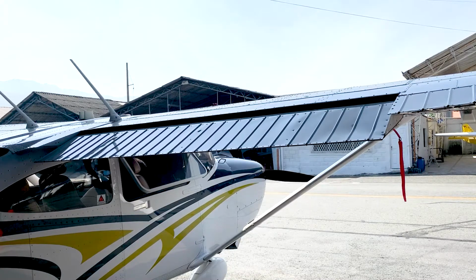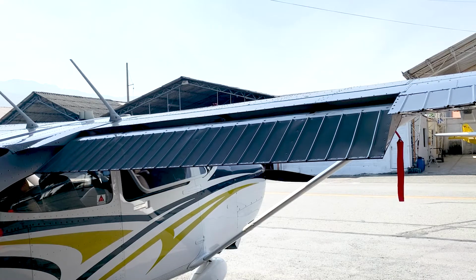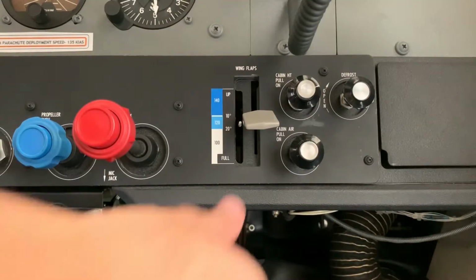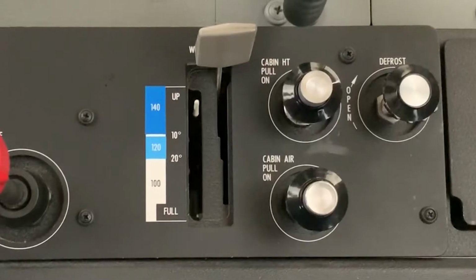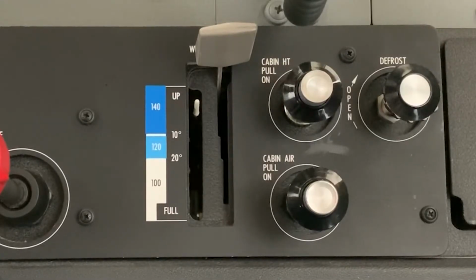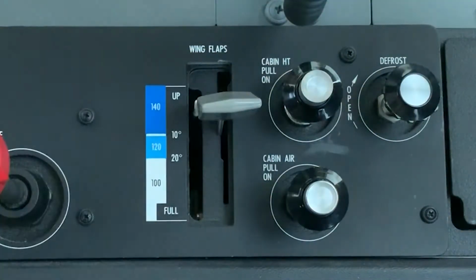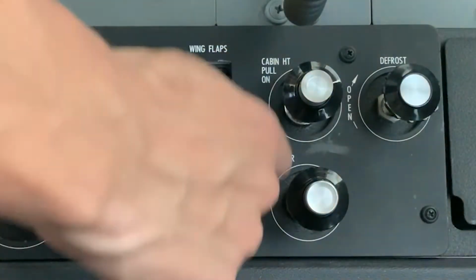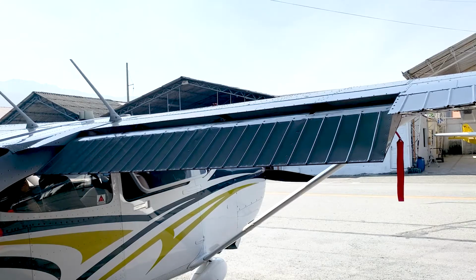Let's talk about the secondary flight controls. For this airplane, we have flaps. The flaps are on the inner side of the wing, and they are controlled by the pilot from the cabin. Each manufacturer assigns how many flap positions the aircraft has. For this Cessna, we have 4 positions: up, 10 degrees, 20 degrees, and full down.